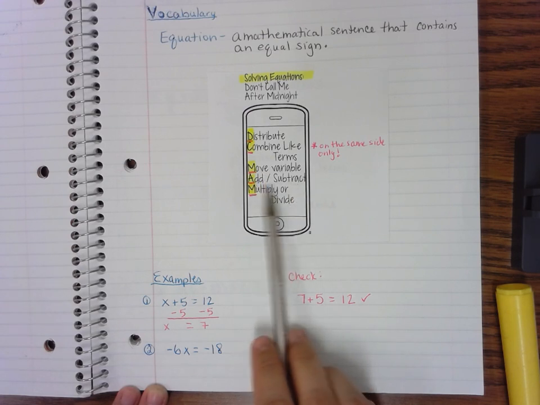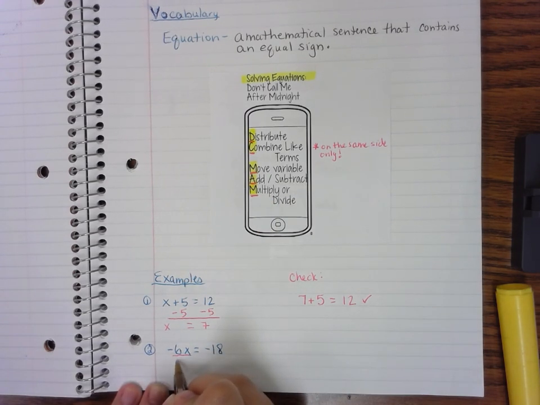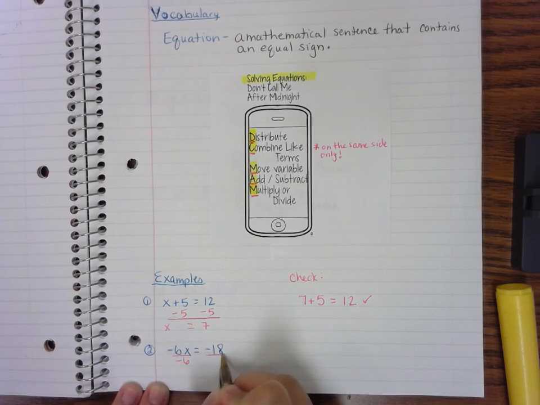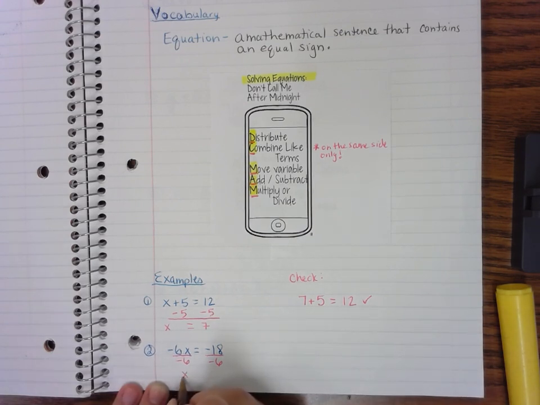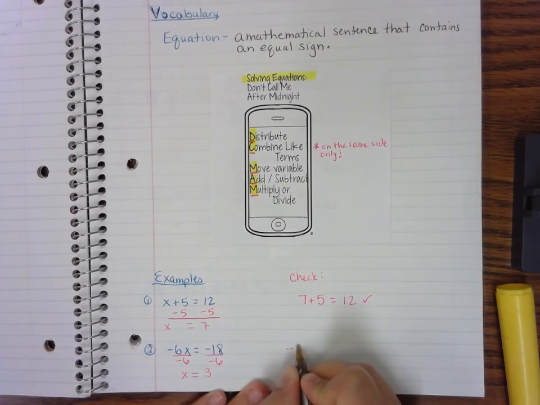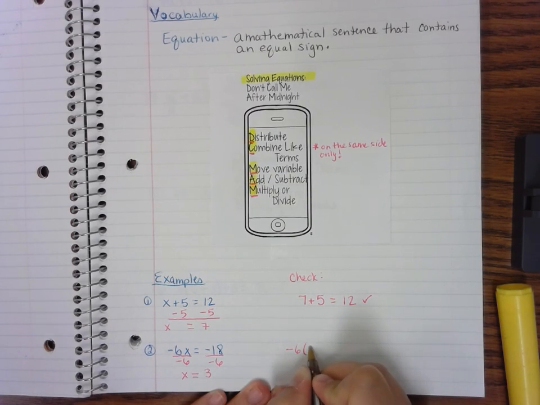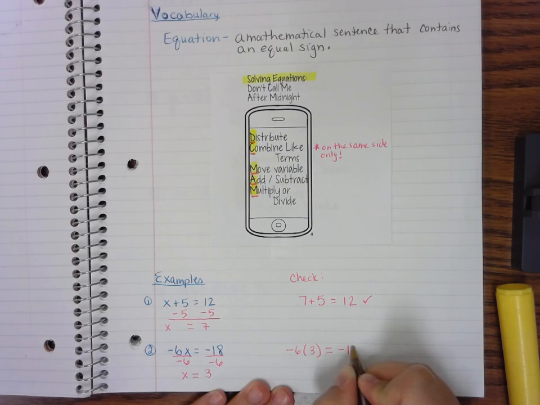I don't have addition or subtraction, so now I'm going to do the inverse of multiplication, which is to divide by the negative 6. And remember, when you divide a negative by a negative, it is positive, so that means that x is going to be a positive 3. And I can again check my answer by taking negative 6 and multiplying that by 3, and it does in fact equal a negative 18.